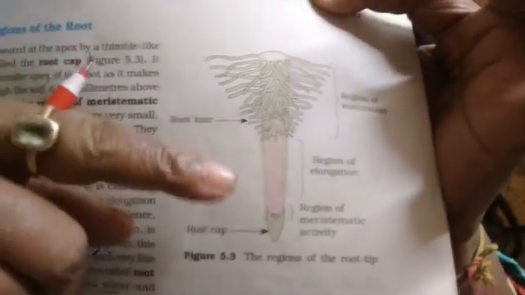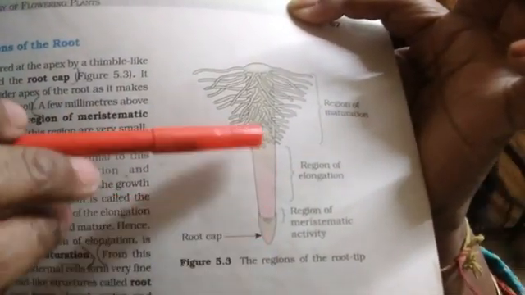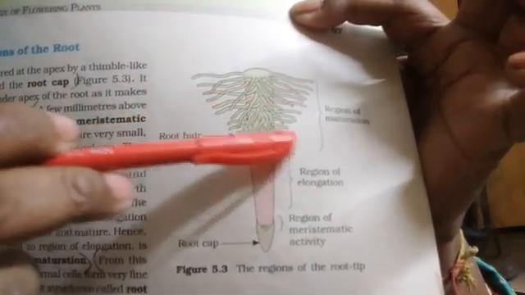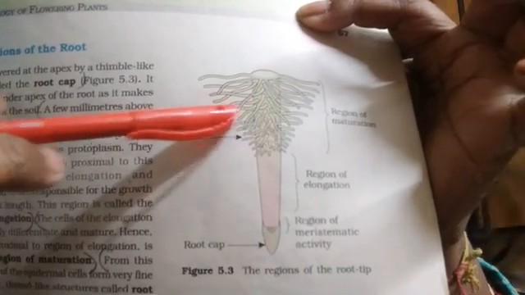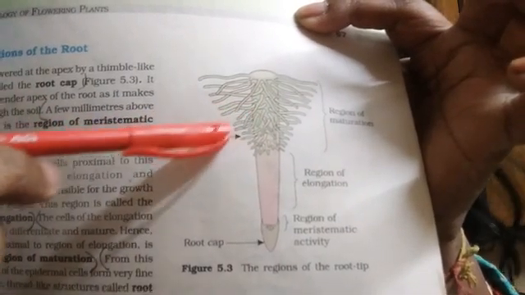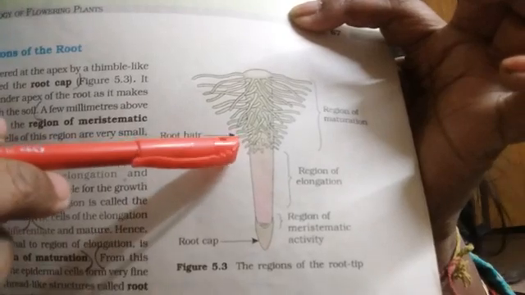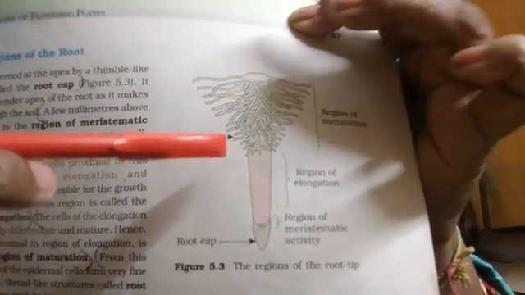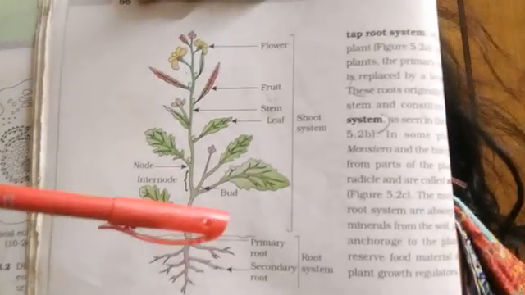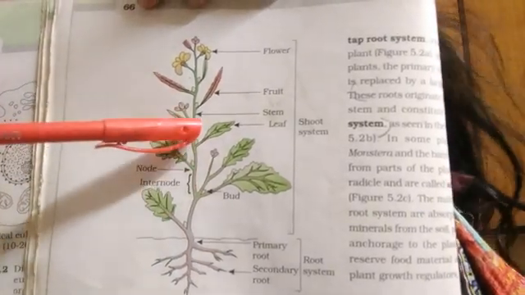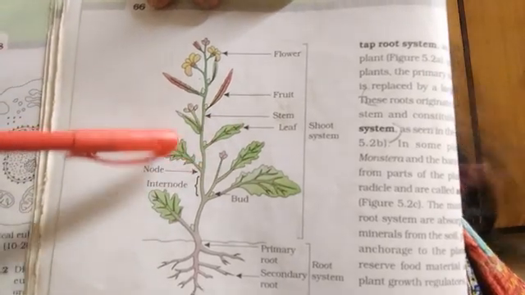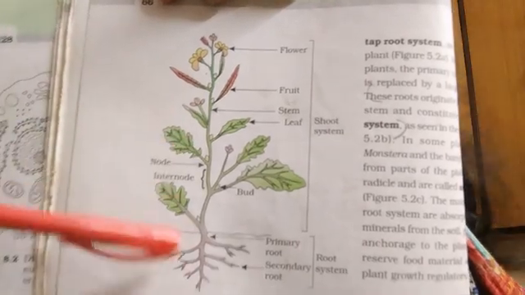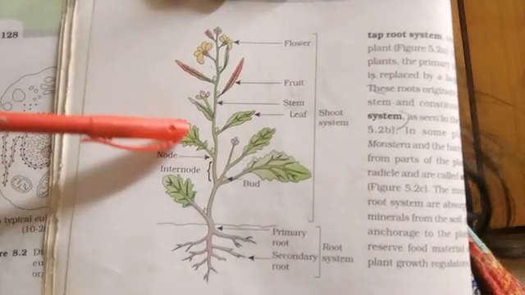Now next is the function of the root. We'll find that root has lots of fine structures which are called root hairs. Clear? They are so fine thread-like structures. These actually absorb water. So one of the important functions of root is to absorb water as well as minerals. And what do they do with this water and mineral? They send this water and mineral to leaves. Clear? Where the leaves will perform photosynthesis, they will produce food. Clear? And that is why they require water. So roots will absorb water and send it to the leaves.